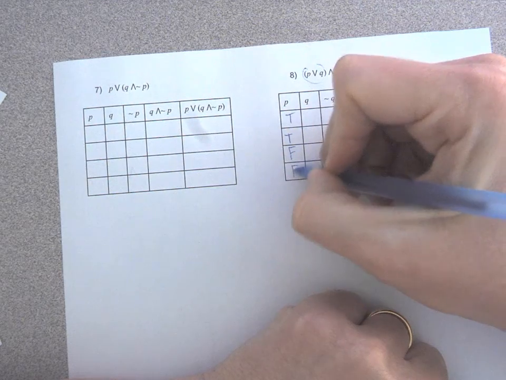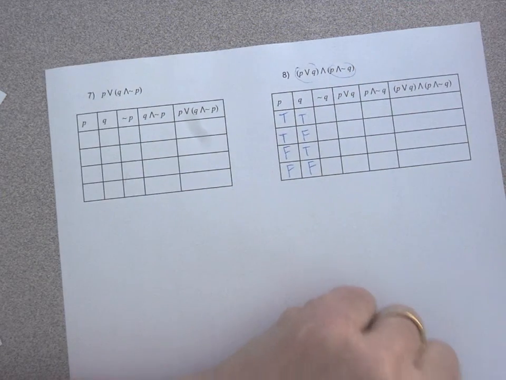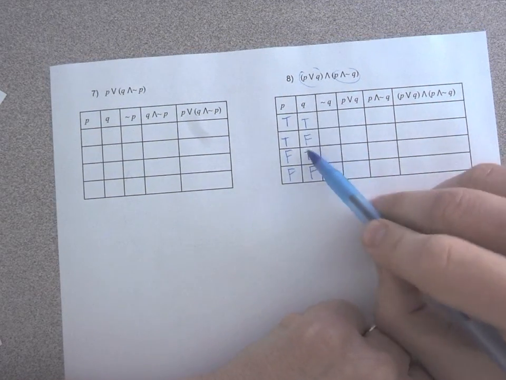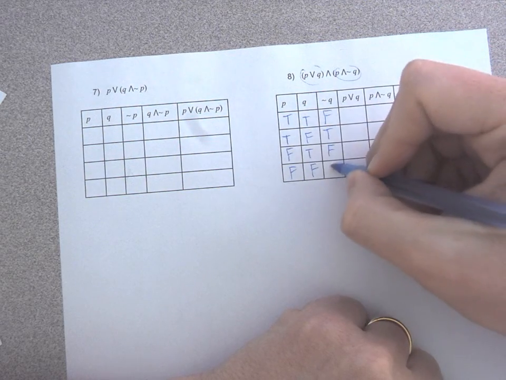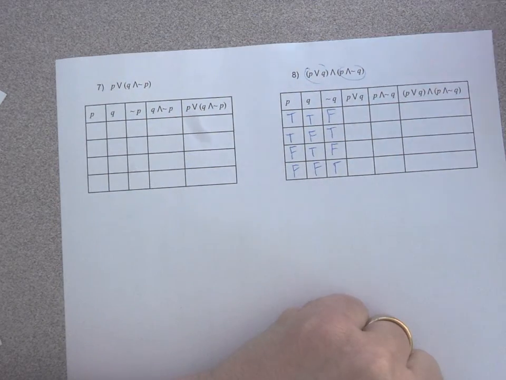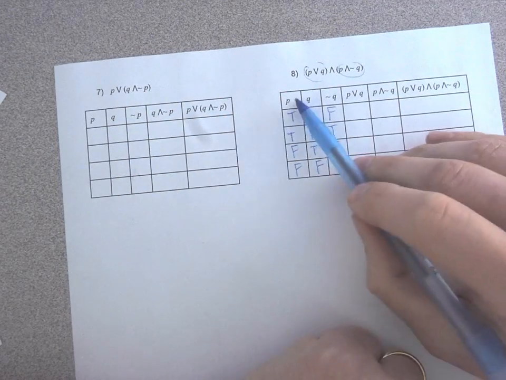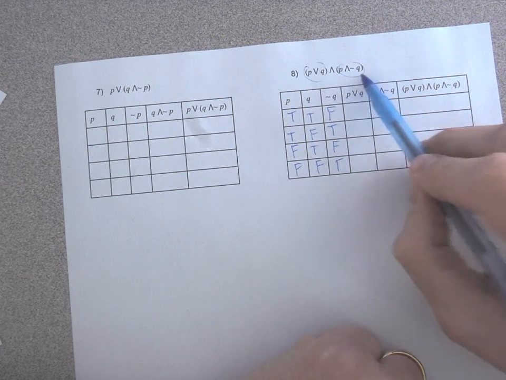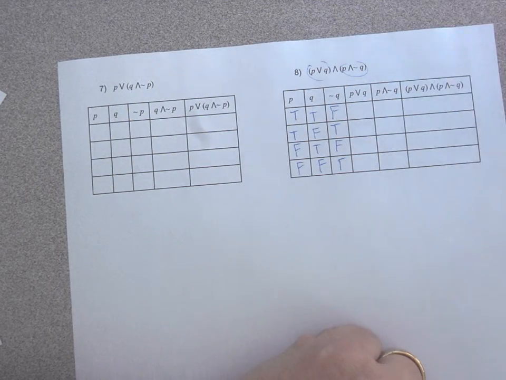True, true, false, false. True, false, true, false. All right, so at some point we're going to need a not Q. So let's take the opposite of that Q column again. F, T, F, T. Okay, and notice that part of the big statement here is P or Q, right? It's in parentheses. So I got the basic letters down. I have all the negations that I'm going to need, not Q. And then I'm going to start doing stuff in parentheses to get those bigger chunks.